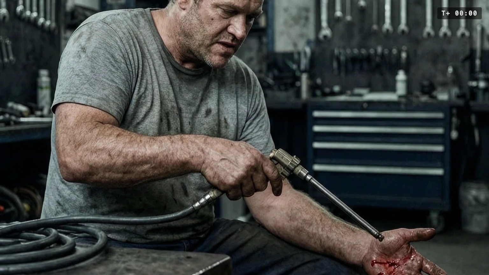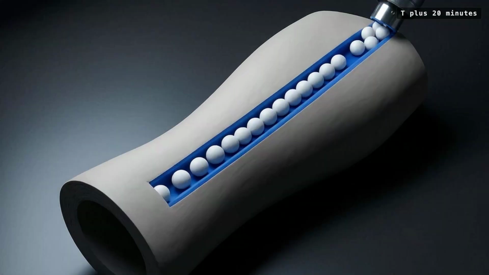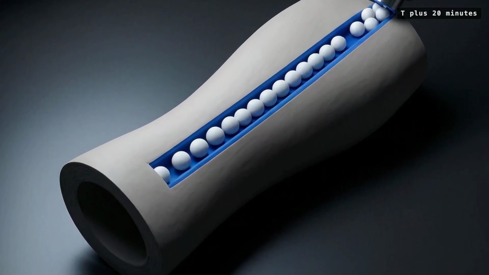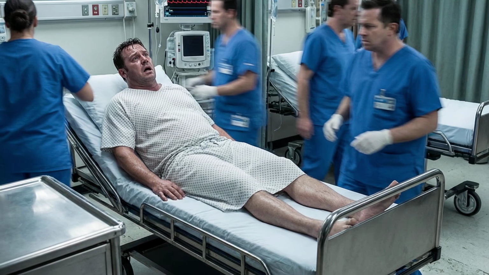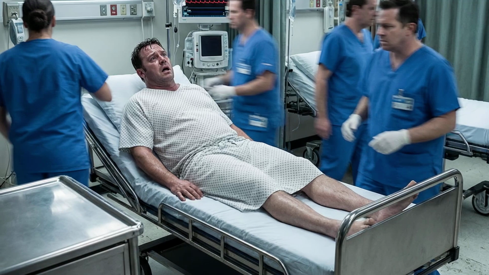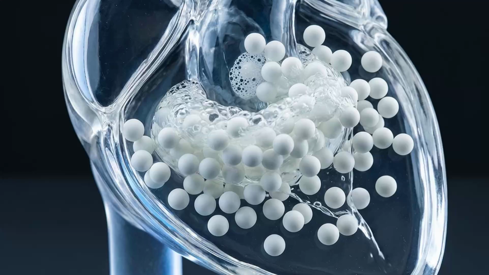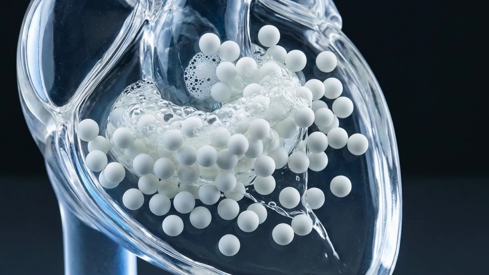A 42-year-old mechanic used a high-pressure air hose to clean a deep gash on his palm. The compressed air did not just clean the wound. It breached the venous system, forcing a massive volume of gas directly into his bloodstream. As his blood pressure plummets, clinicians must determine how a hand injury caused a massive obstruction in his pulmonary circulation. We will examine the physics of pressure gradients and the deadly mechanics of a venous air embolism.